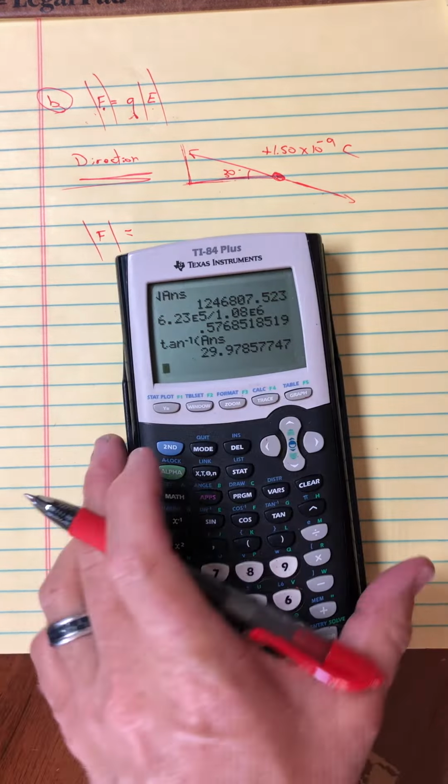Because all we've got to do is take our total field, 1.25 times 10 to the 6th, and multiply it by the charge, which is 1.5 times 10 to the negative 9, and getting a force of 0.00188. And so that's both the magnitude and the direction.